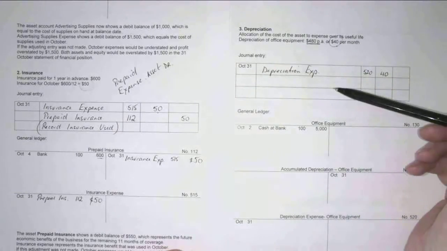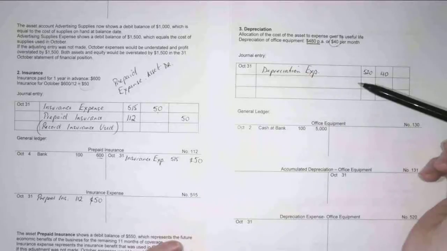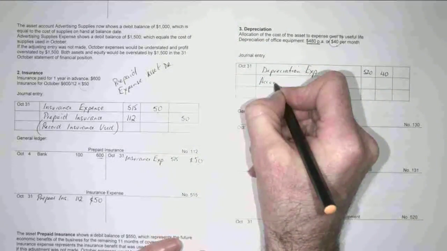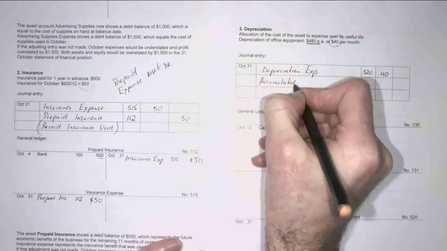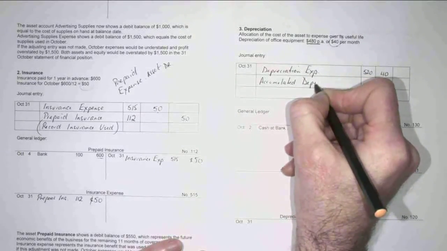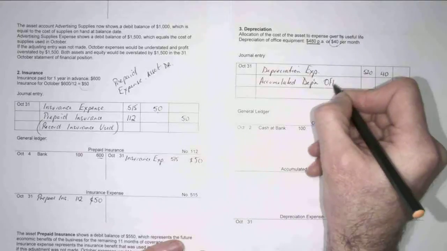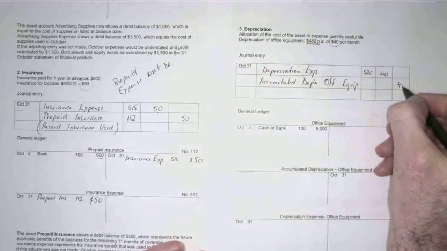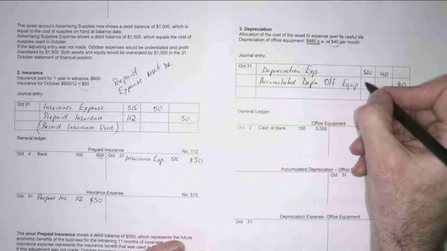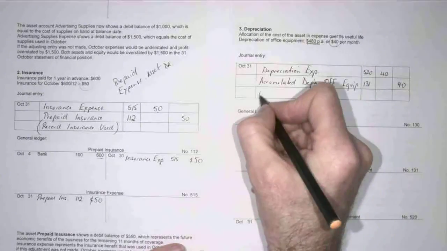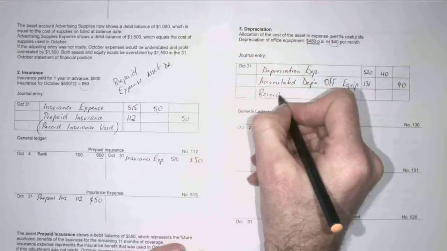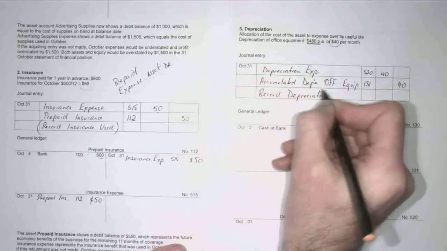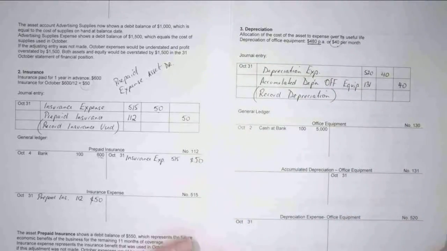And what's the other side of my transaction? Does anyone know? No? Okay, it's accumulated depreciation for office equipment. And that's 40, and my accumulated depreciation is account 131. Record depreciation for the month of October.